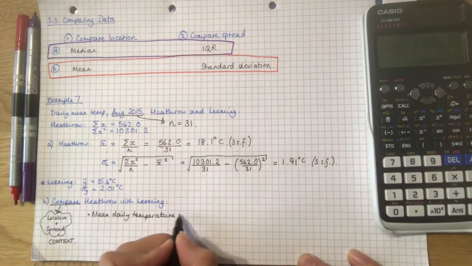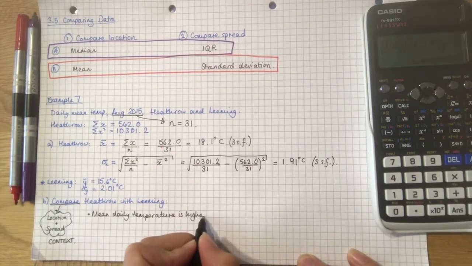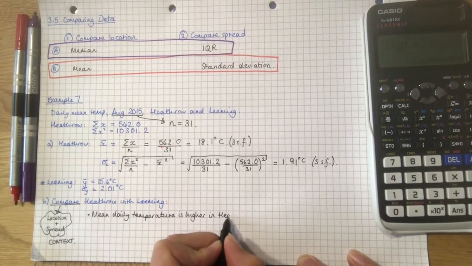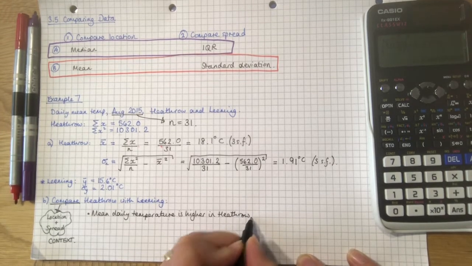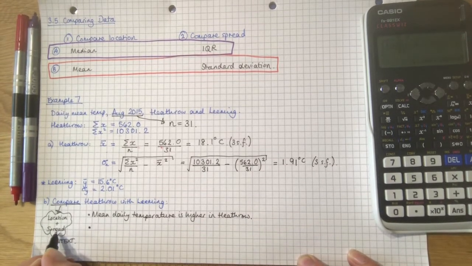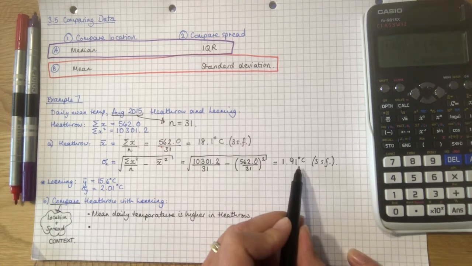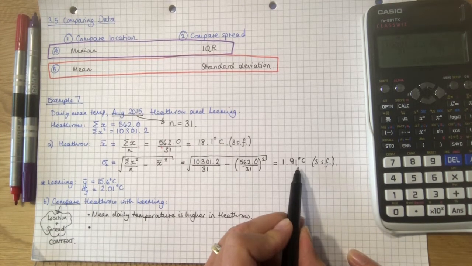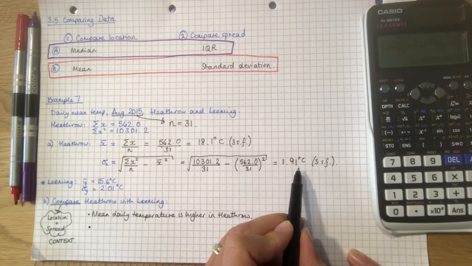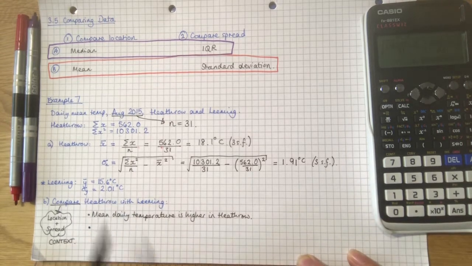Mean daily temperature is higher in Heathrow. But then you look at the spread. The spread of temperatures is lower in Heathrow than it was in Leeming.